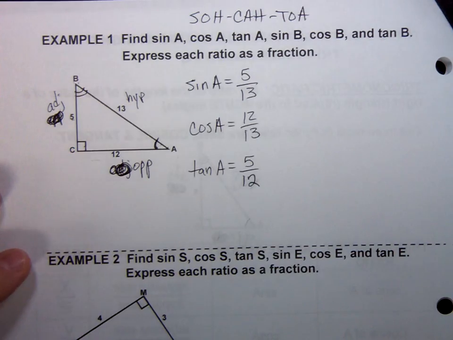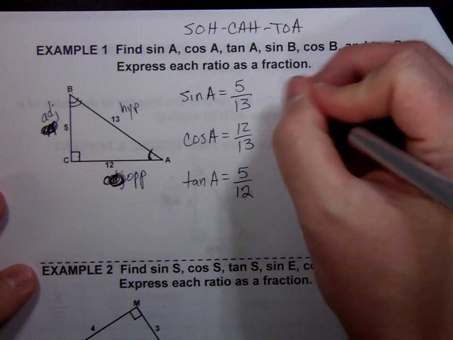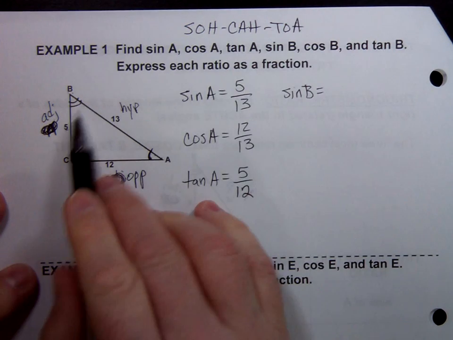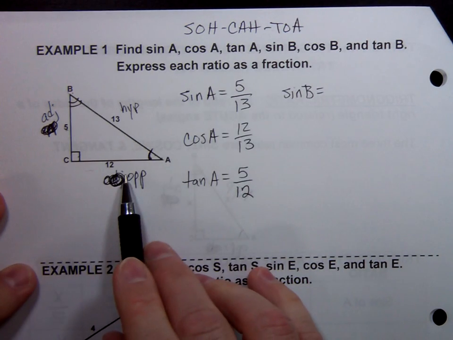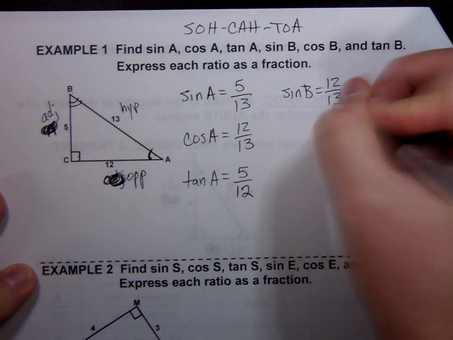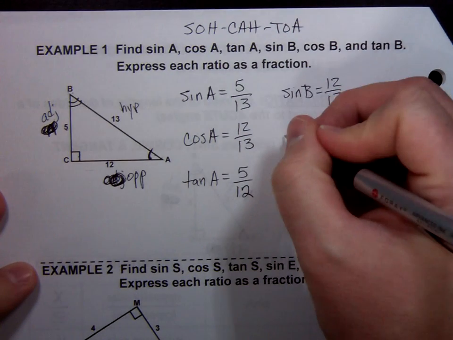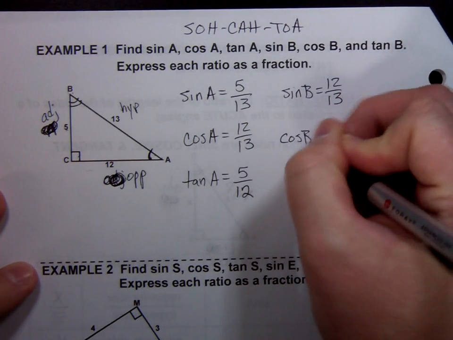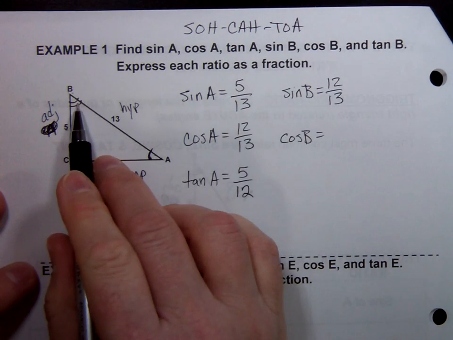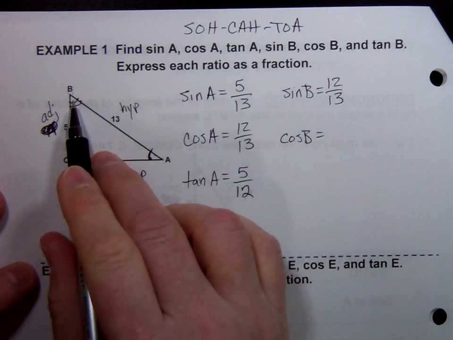Okay, so if I'm doing sine of B, again, sine is opposite over hypotenuse, so opposite angle B is 12, hypotenuse is 13, so that would be 12 over 13. Cosine of B, cosine is adjacent over hypotenuse, so from B, adjacent is 5, hypotenuse is 13.